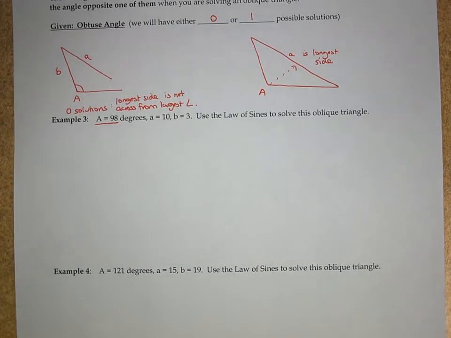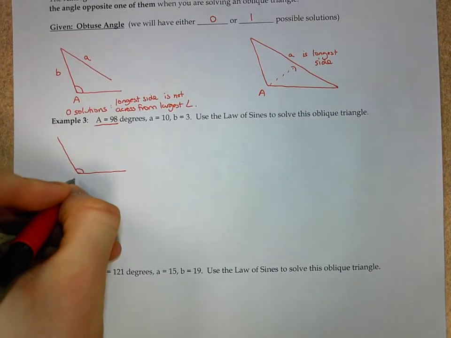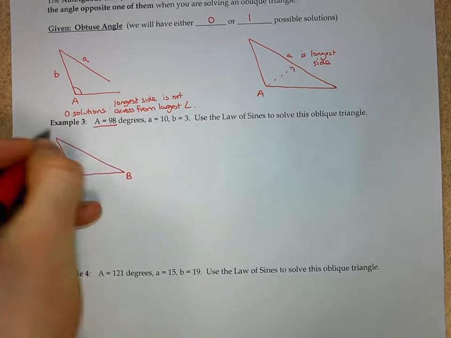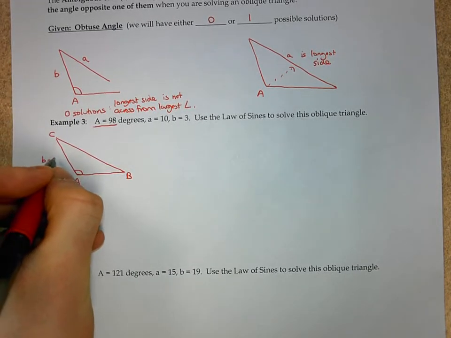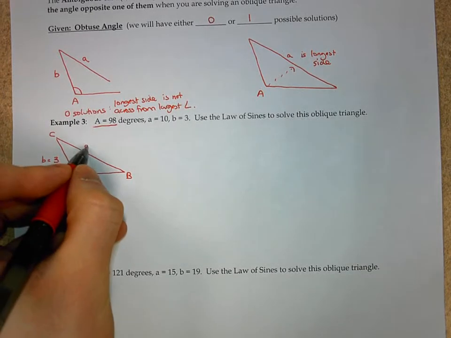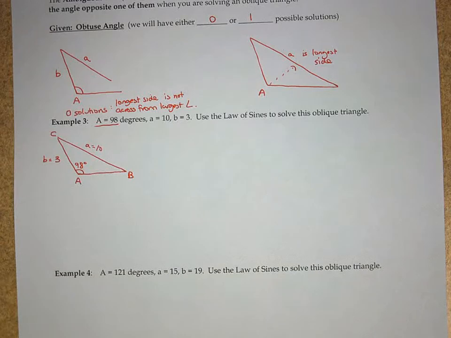And I look at my side length for A. Is it the largest side that I am given? And the answer is yes. If I draw this picture out, and this is not going to be drawn to scale, if this is ABC, this would be side B, which is 3, angle A, which is 98, and side A, which is 10.